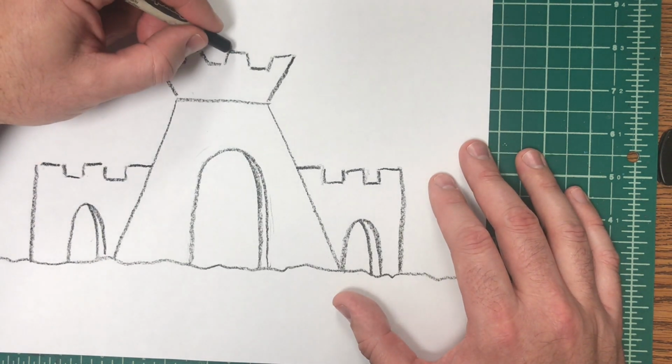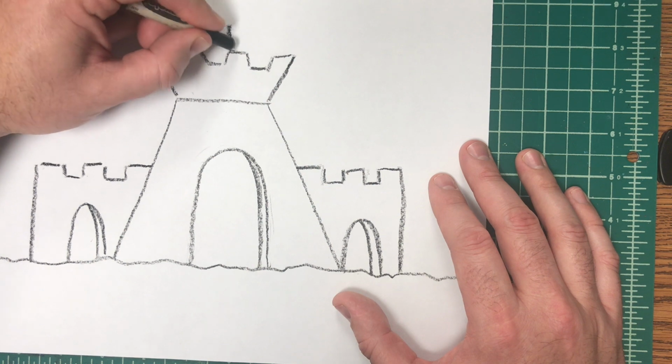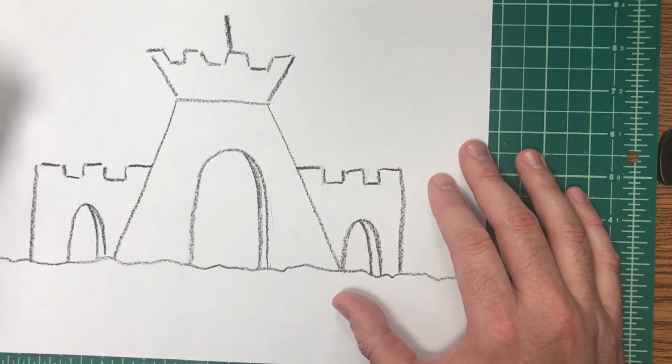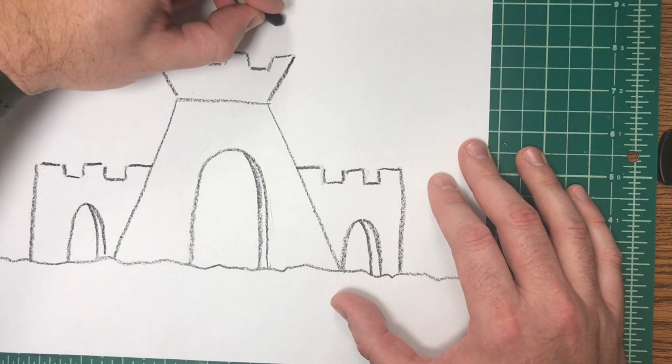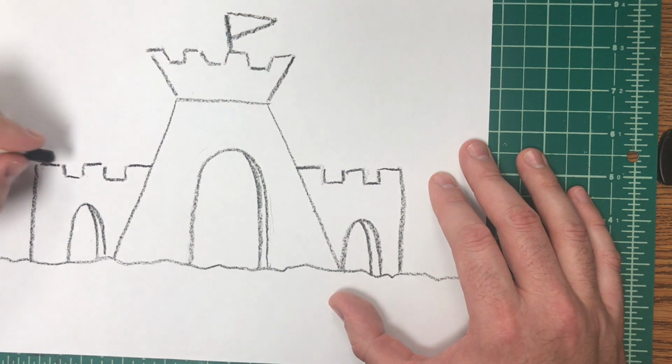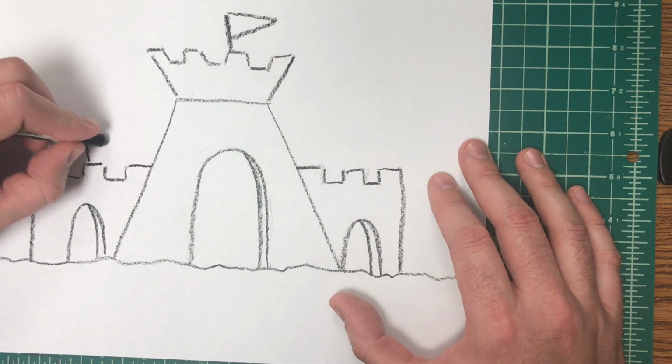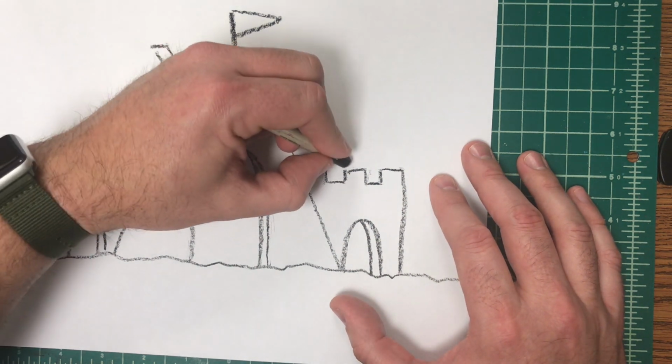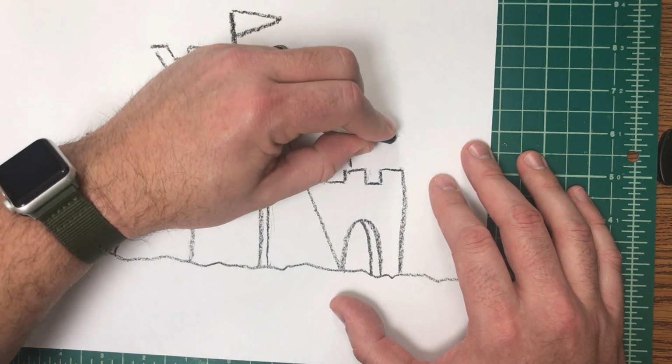Now we add a couple flags on top of our castle. So draw a line, and then we'll draw a triangle. Draw a smaller flag over here. And again, we want these flags going in the same direction.